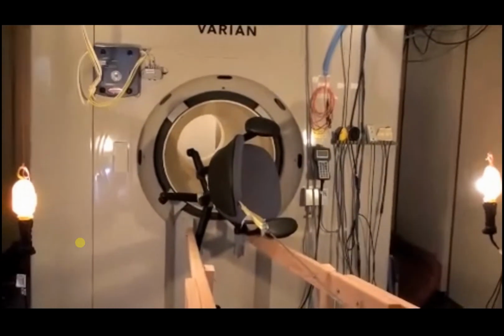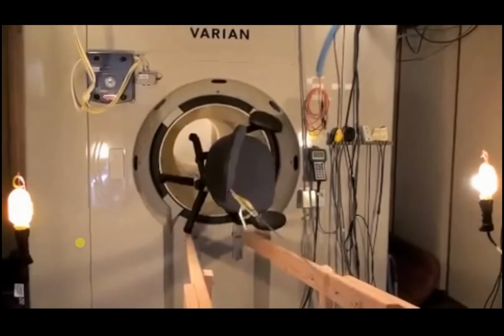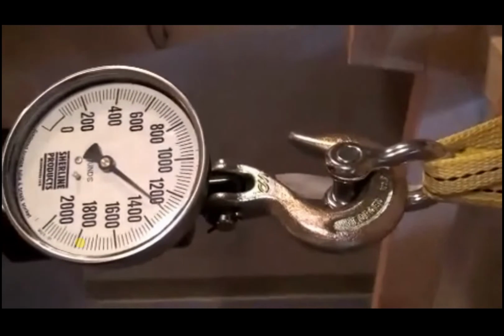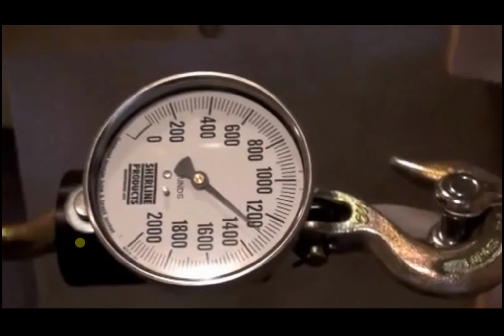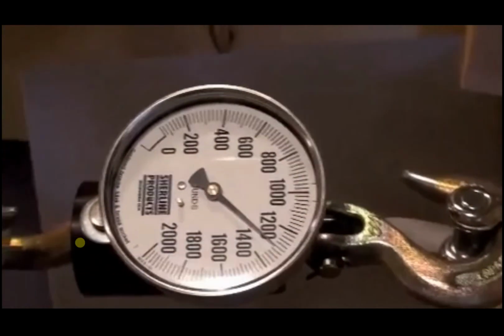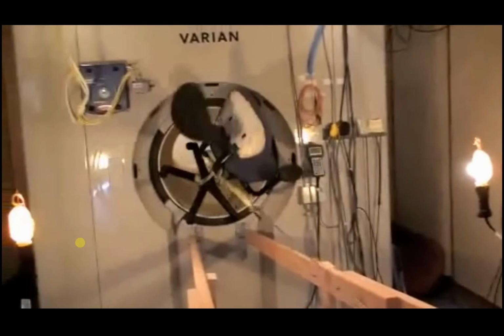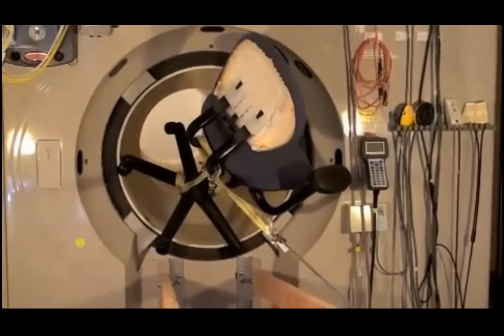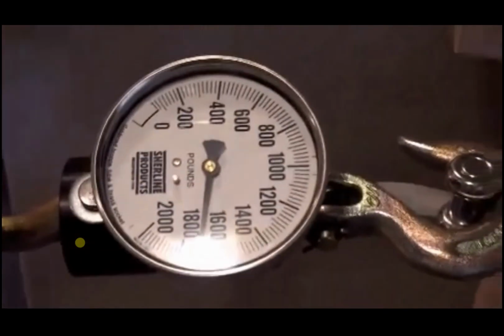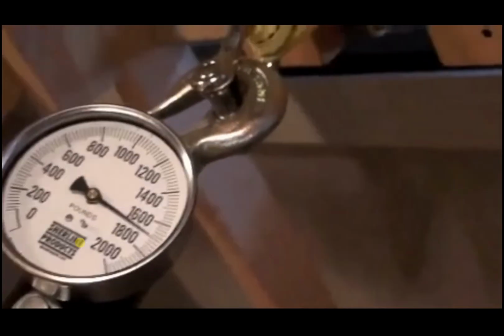700 pounds. And we have jumped to 1,300. My stuff is right here, still on top of the chair. So we're just about to hit the sweet spot. There we go. 1,700. We are at 1,700, which is far more than this thing.